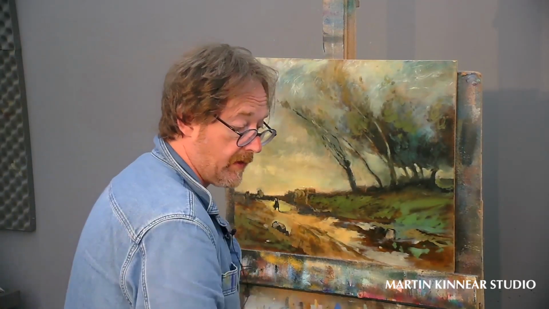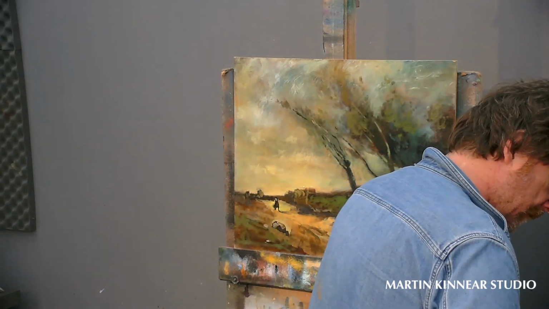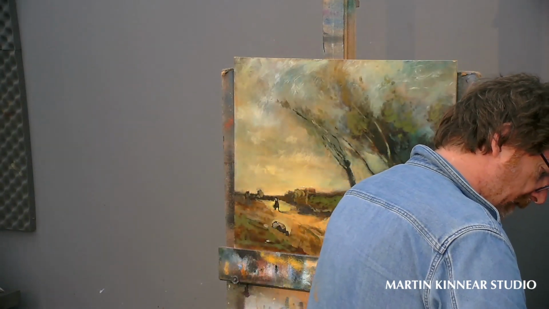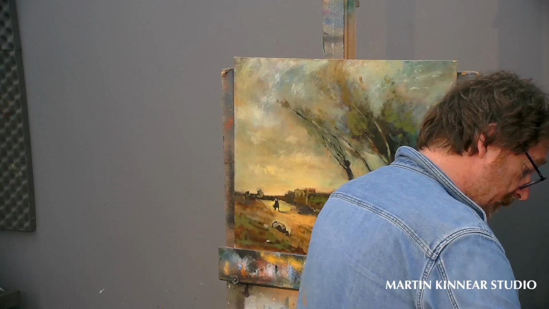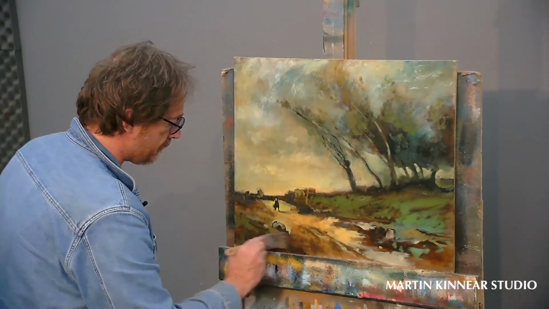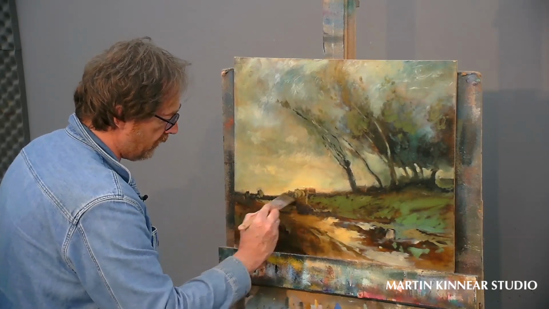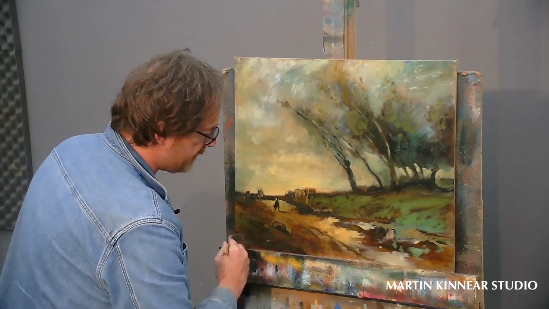I'll now take a little bit of a soft black. My soft black, by soft I mean weak. This weak black is called Van Dyke brown, and it's a very common material in the period. And it's going to be the base for the ground. And again, I'll work over the ground in quite an aggressive way.